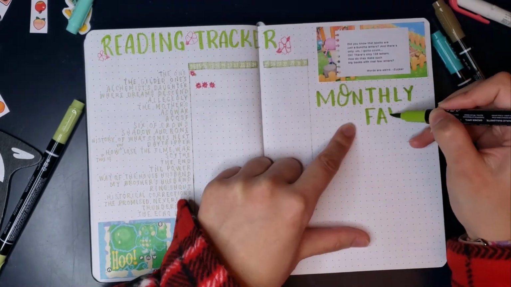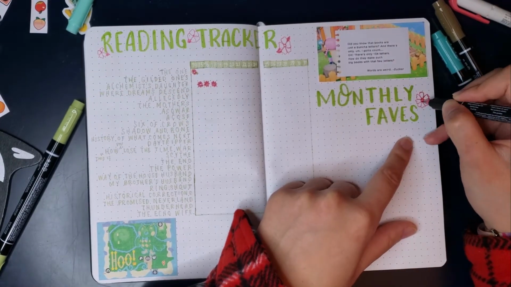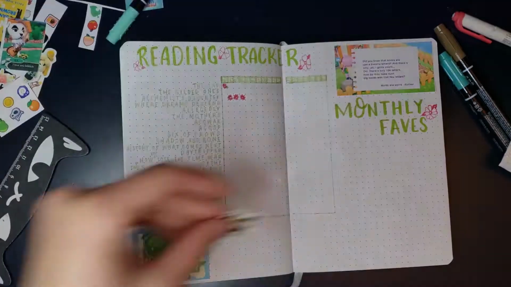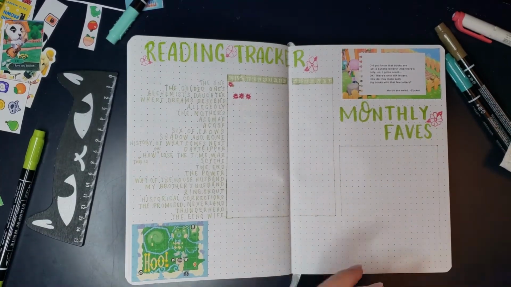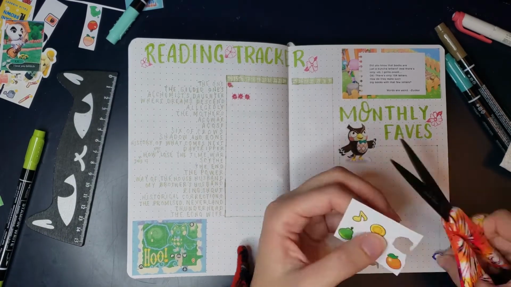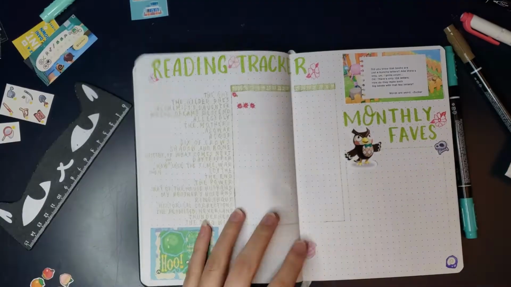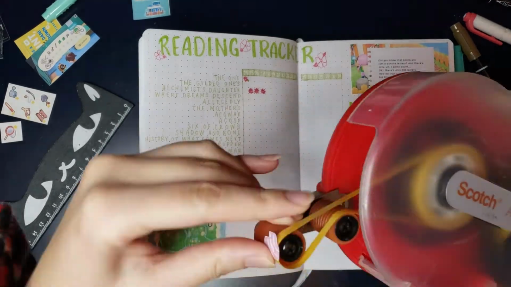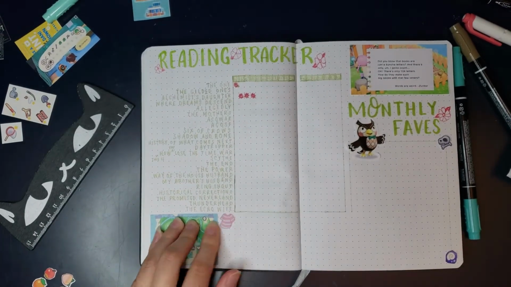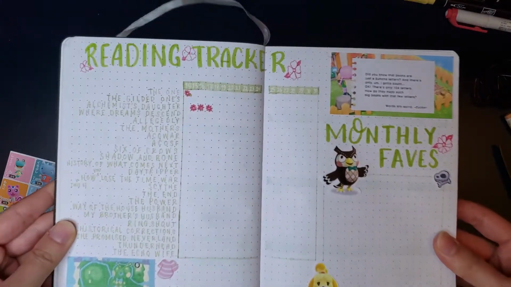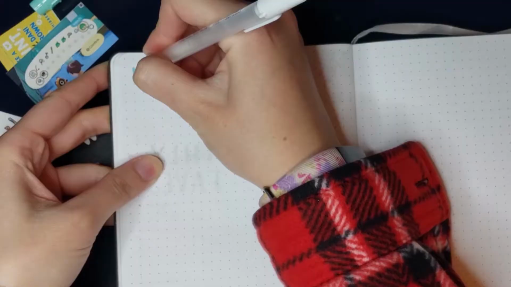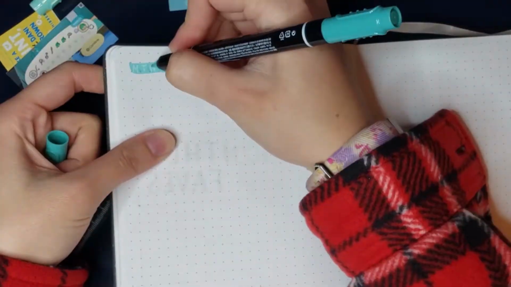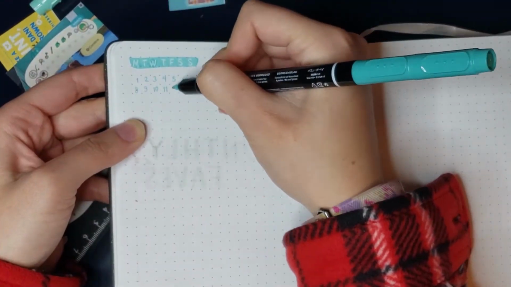Now I'm also adding a monthly faves section. I like to just talk about different things that really were great moments in the month, things I really enjoyed that month. I have already added stuff like Parks and Recreation and Netflix's A Series of Unfortunate Events TV show because they are both incredible and bringing me so much joy this month, and I'm sure that I'll have even more things to fill in throughout the rest of the month in the next week and a half.